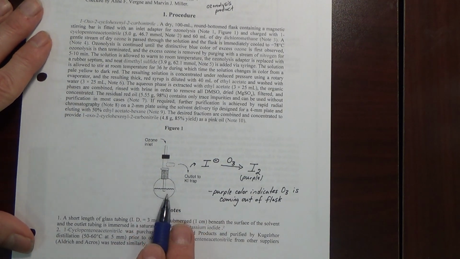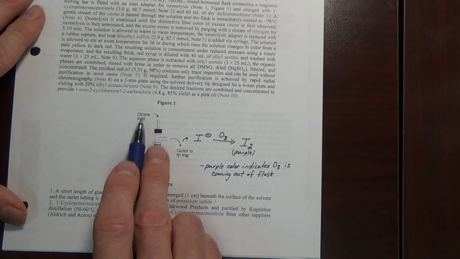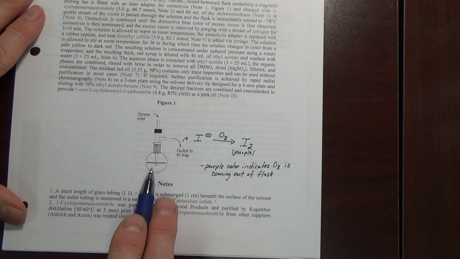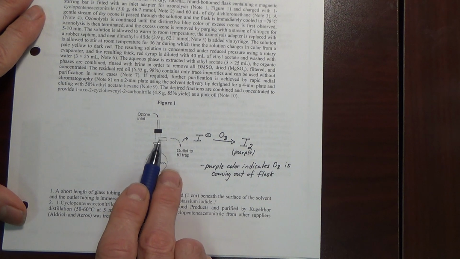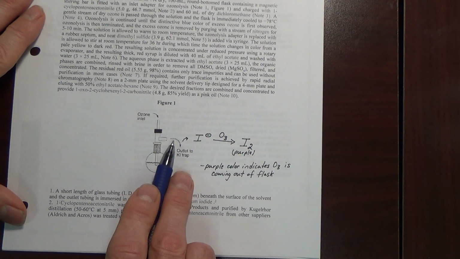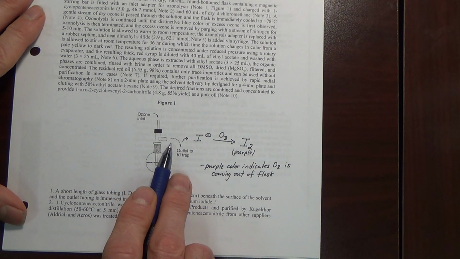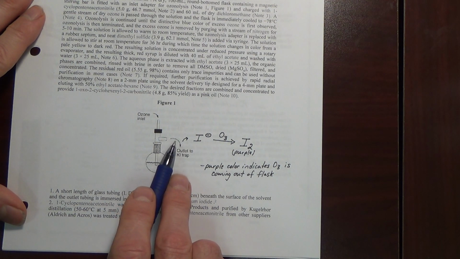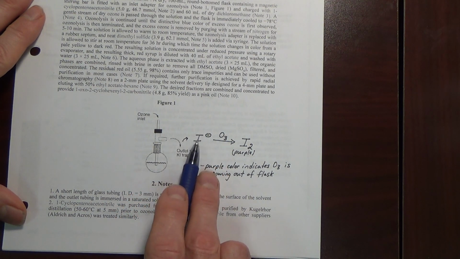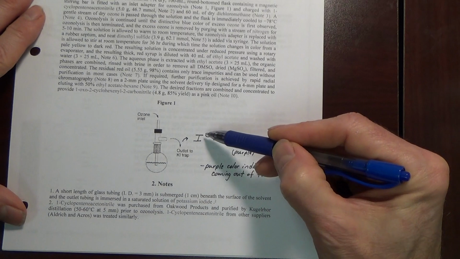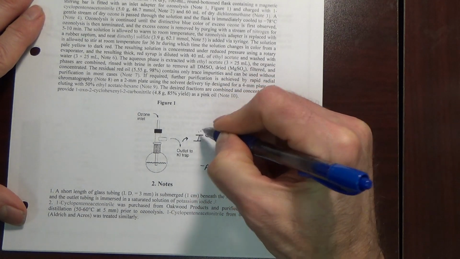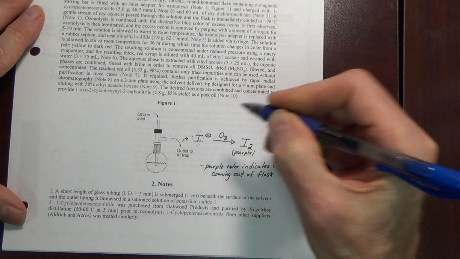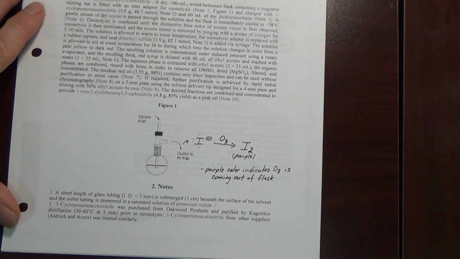Now, ozone is an oxidizing agent. It's a gas that's going to be purged into the flask, and it's going to come out. We can have an indication of its presence by having iodide there, and the ozone will actually oxidize iodide to iodine.